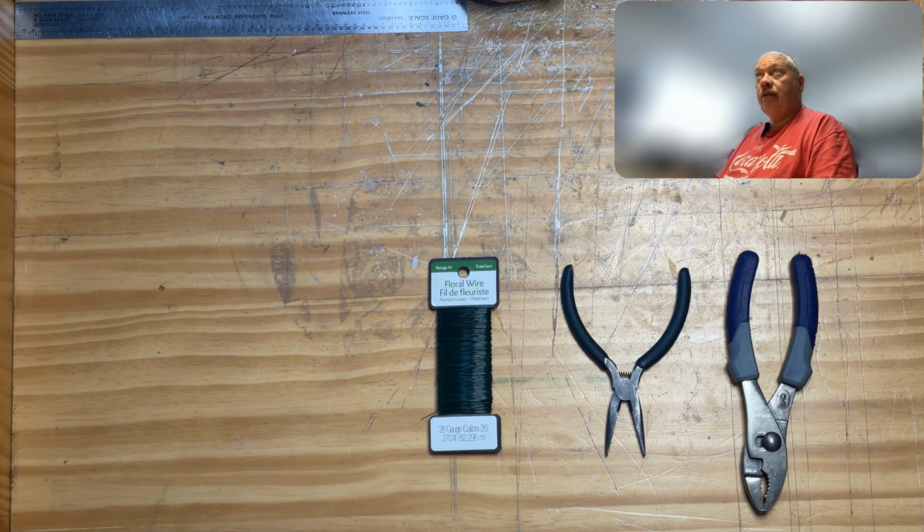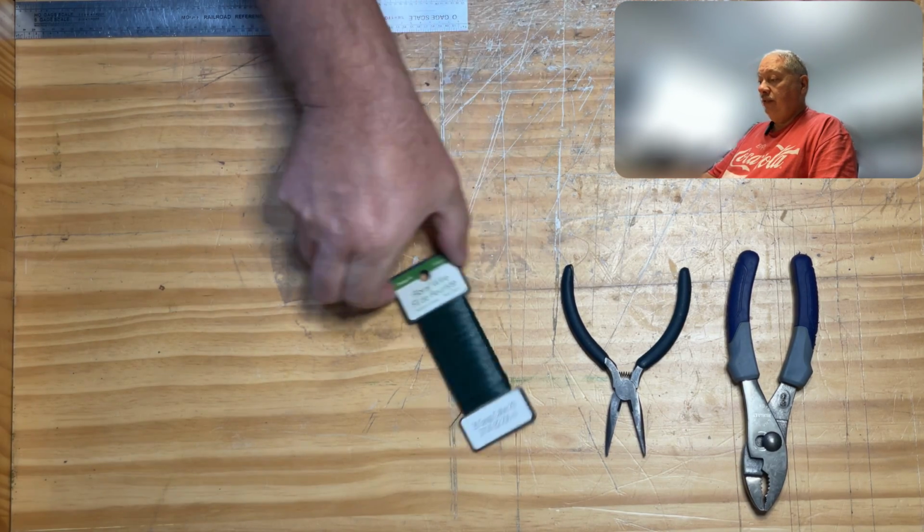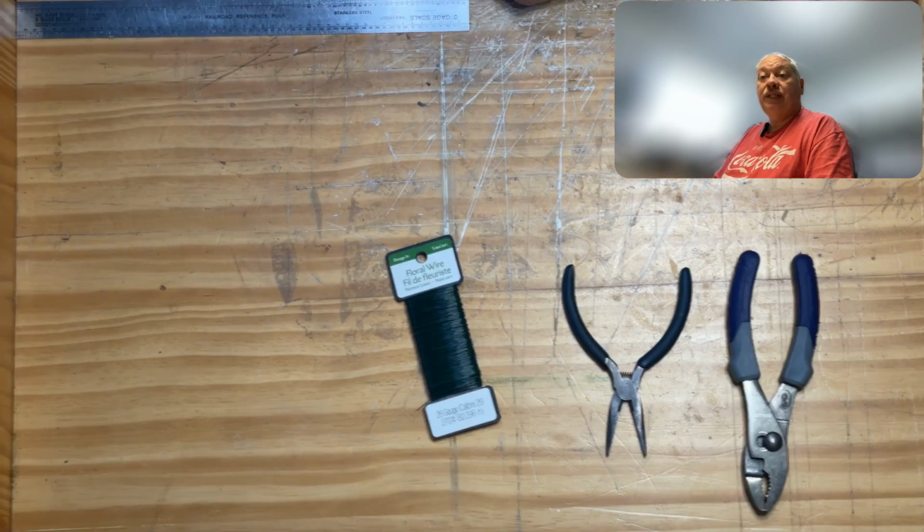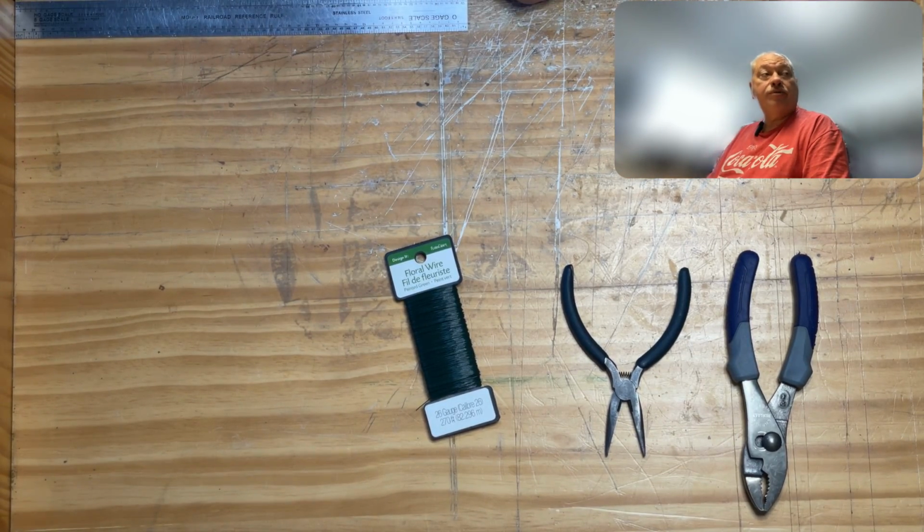I've made probably 10 or 15 trees with it so far and haven't really made a dent in it. And most of them are larger HO scale trees, so that gives you an indication of how much you can really get out of them.